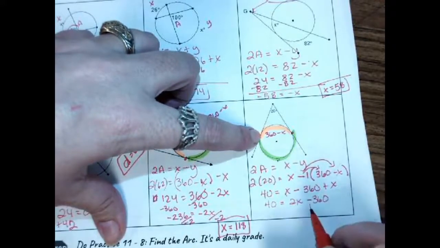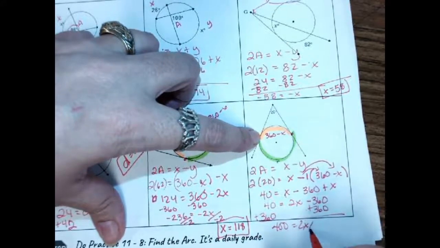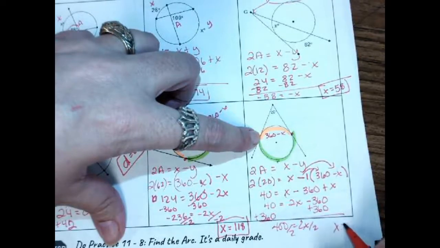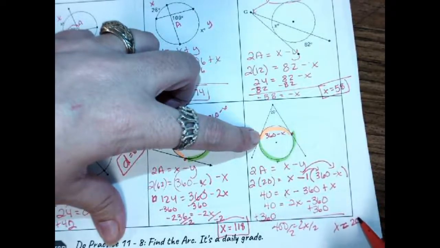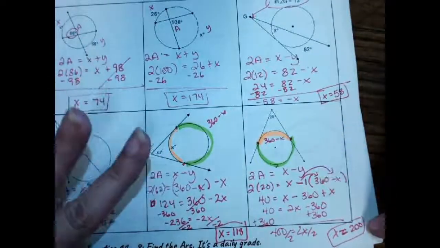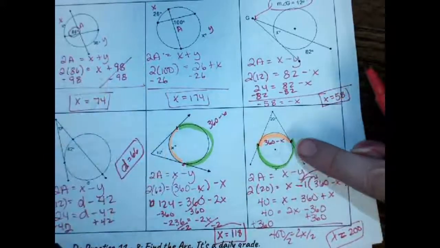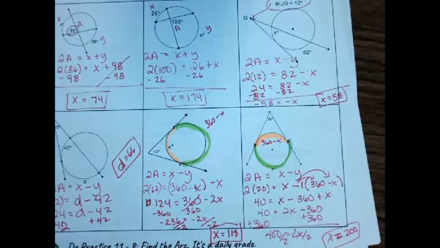Then add the 360 to both sides. 400 equals 2x, divide by 2, and you get x equals 200. So what you need to do when you get to these kinds here with the tangents is you need to be really careful and make sure you're always putting the big part first, whether that's the x or the 360 minus x, so you get those in the right order.